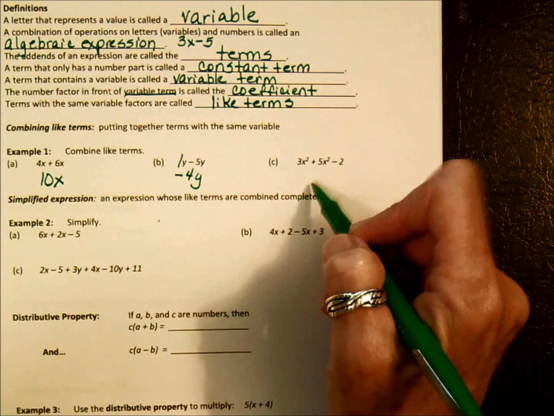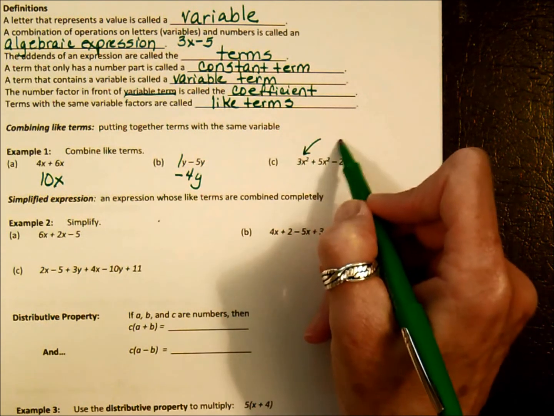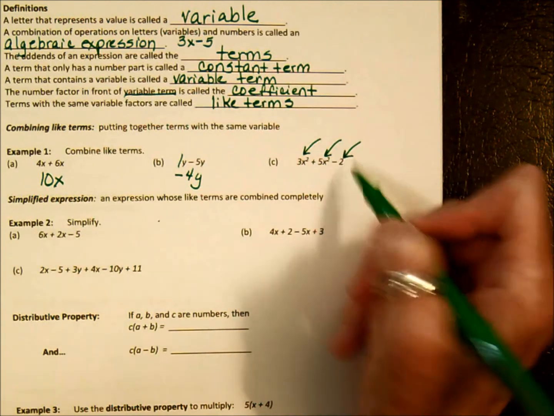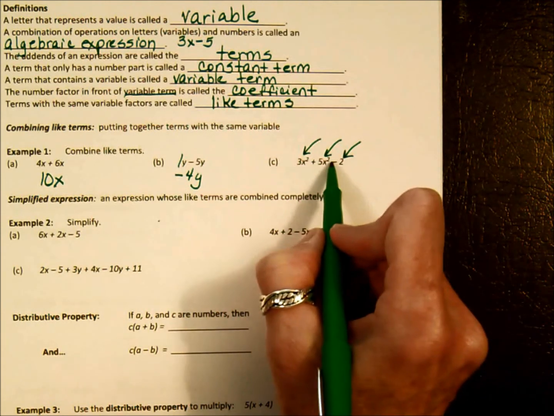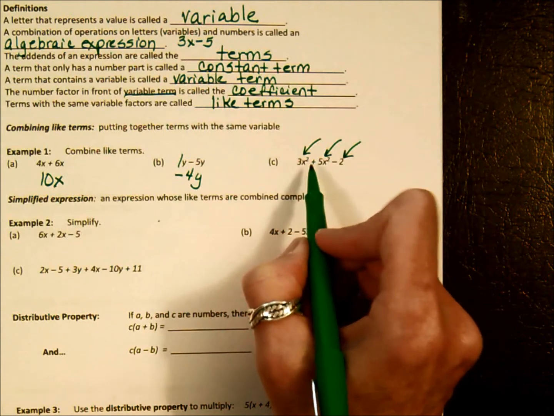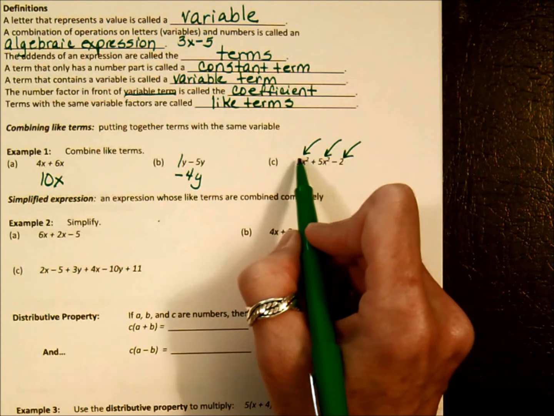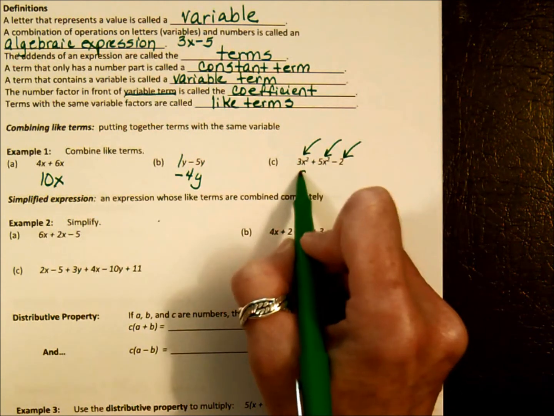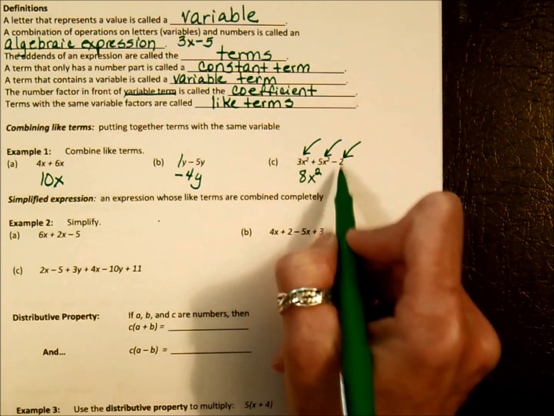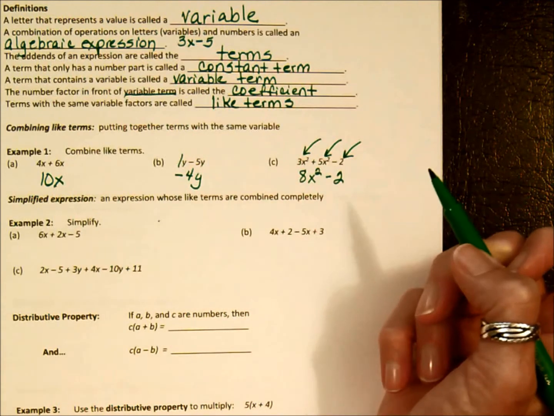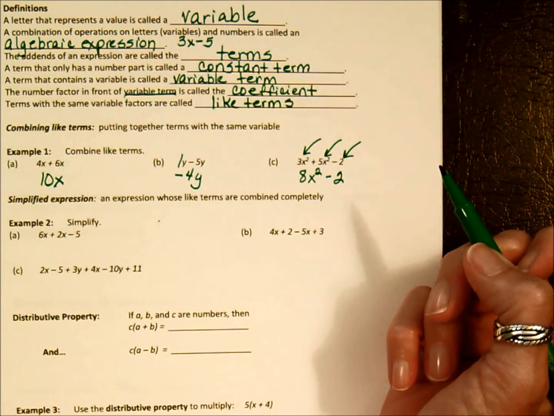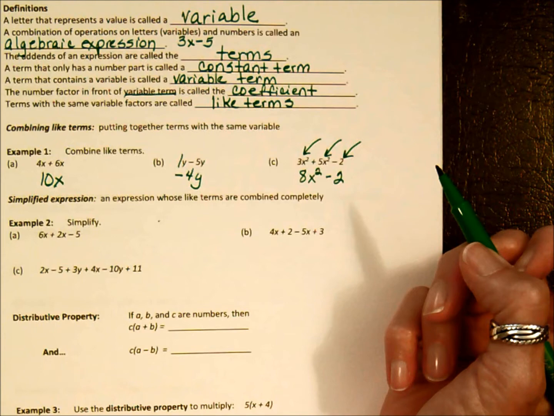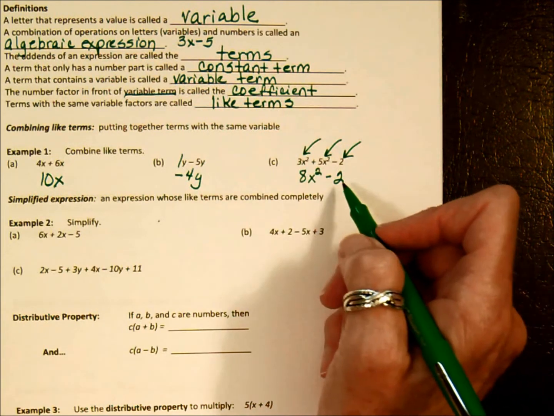Here we have 3 terms, a variable term, and a constant term. The variable terms are like because they're both x's and they're both squareds. So 3x squareds and 5x squareds is 8x squareds, and the negative 2 doesn't have anything to combine with, so you just tack it on to the end, and what you get is another simplified algebraic expression.